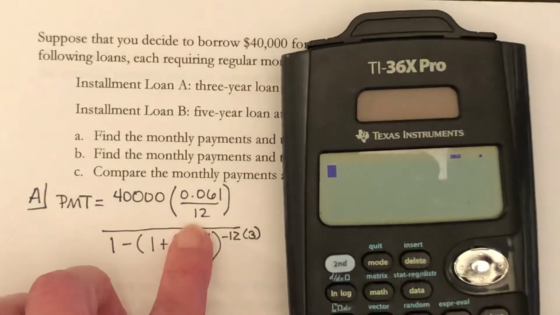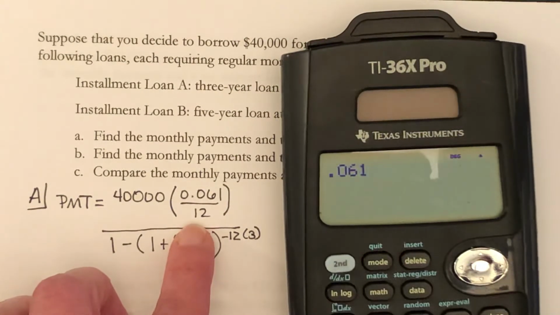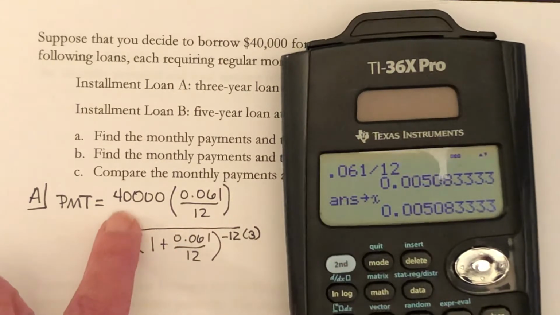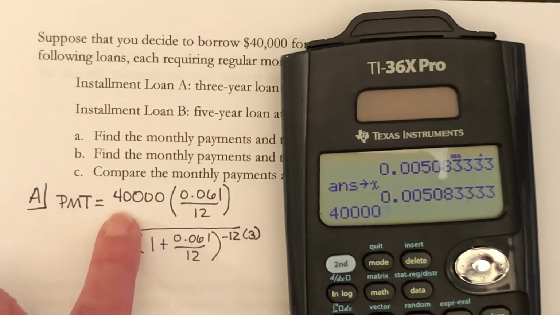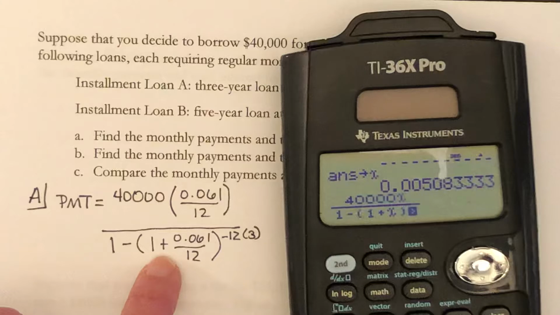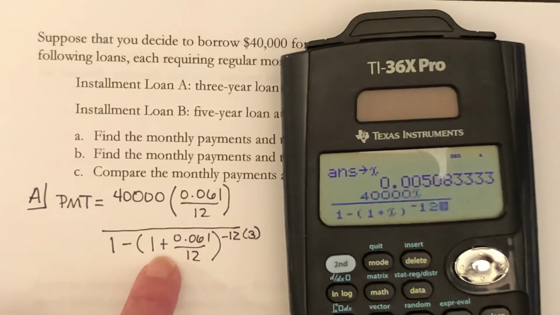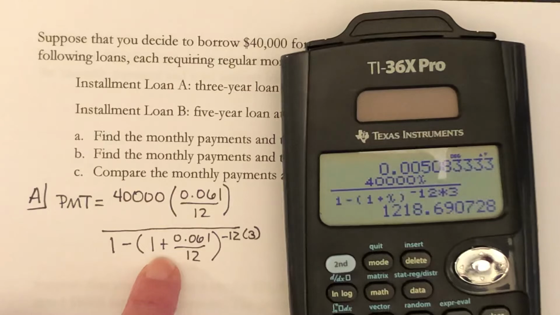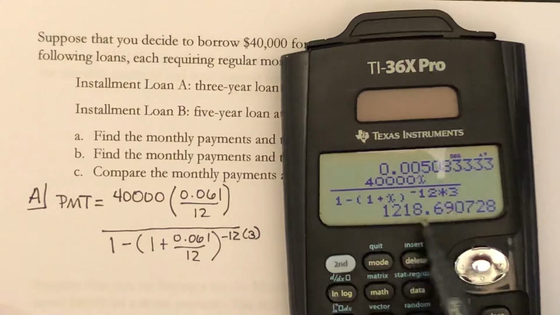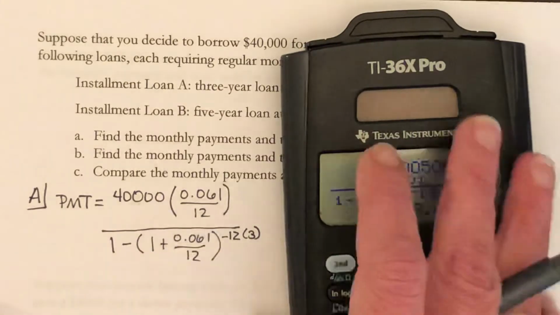And again, I do this by putting this in memory, so I don't have to type it in over and over again. So I'm storing that in the x value. Now I'll enter 40,000 x over 1 minus, open parentheses, 1 plus x, close, raised to the negative 12 times 3. And you get 1,218.69. So we're supposed to round to the nearest whole dollar, so 1219, sorry.